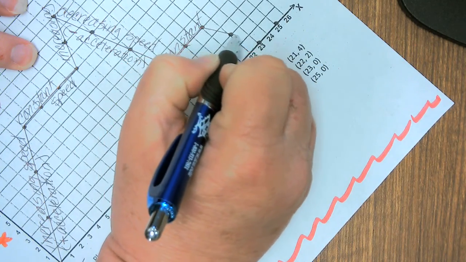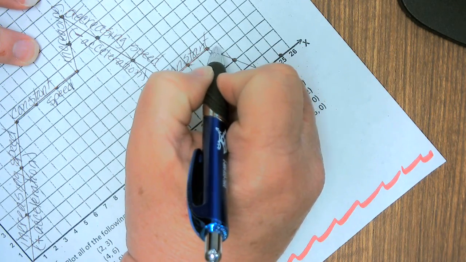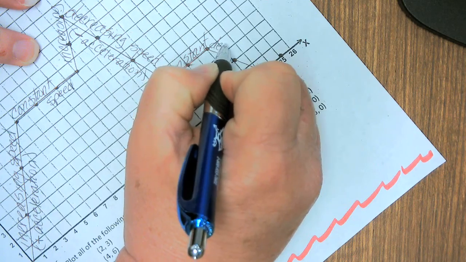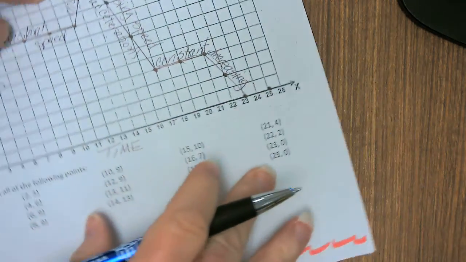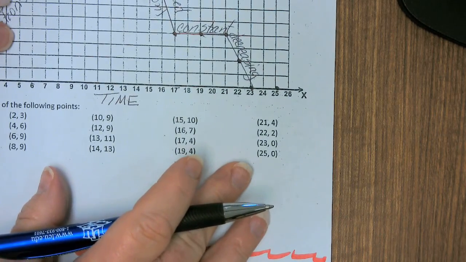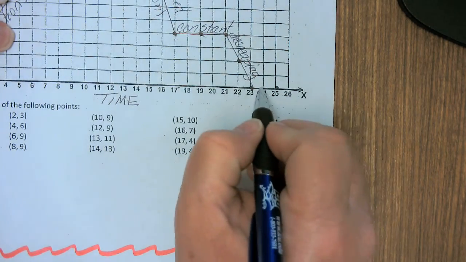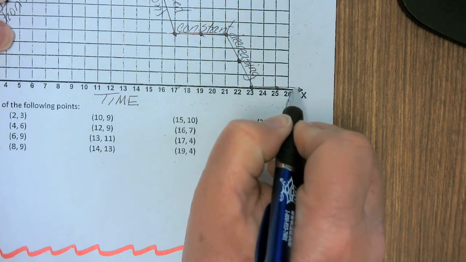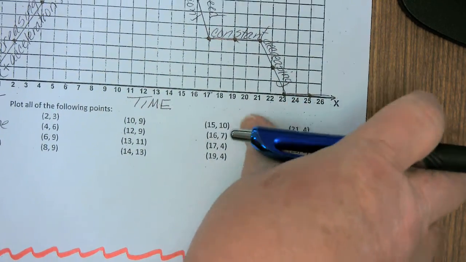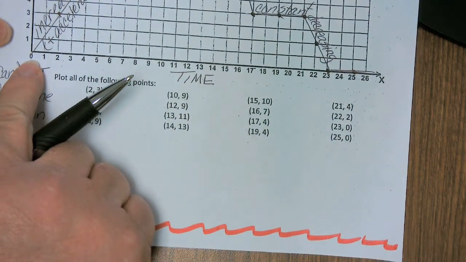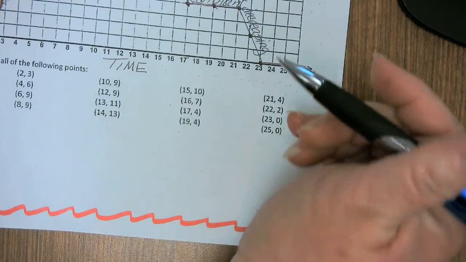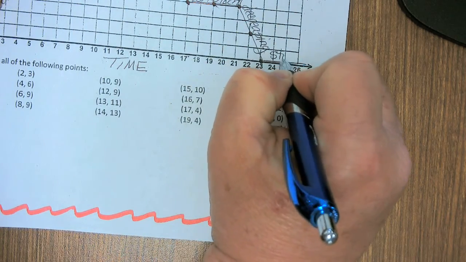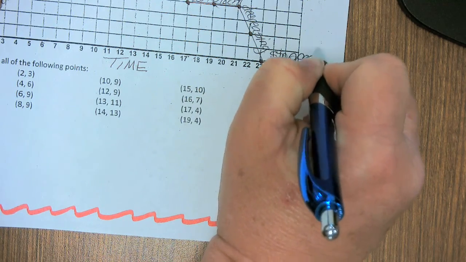Here, once again, we are decreasing. And lastly, right here, our speed, if you come all the way over here, the speed is 0. We don't know where it's at. We have no idea where this thing came to a stop. But here we're going to write stopped.